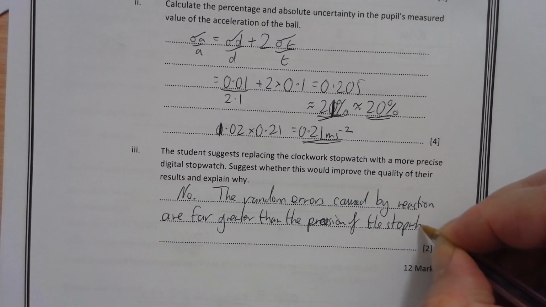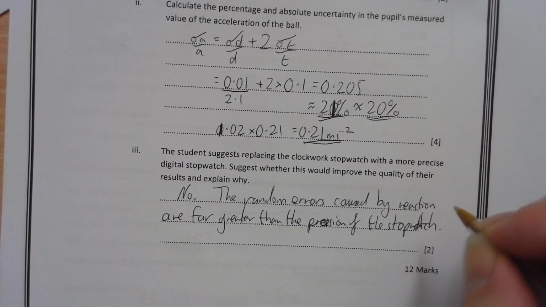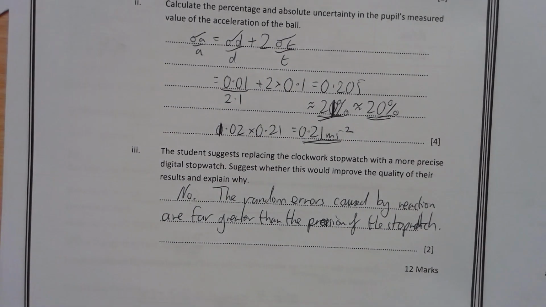Okay, so the actual reaction time is the source of the error. Even if you use a digital stopwatch, you'd still have that big range of results.